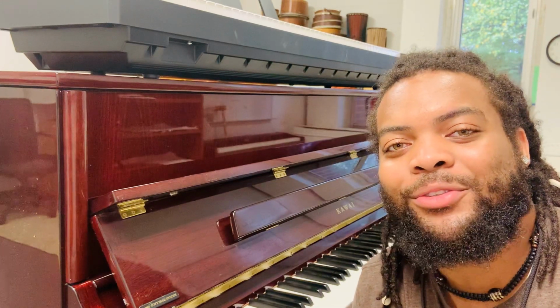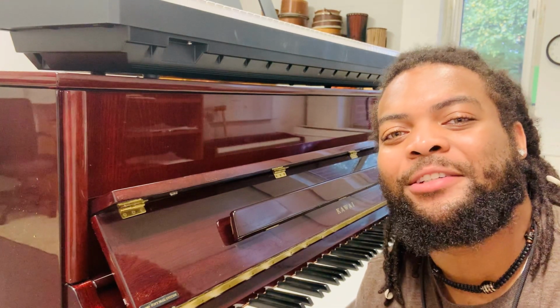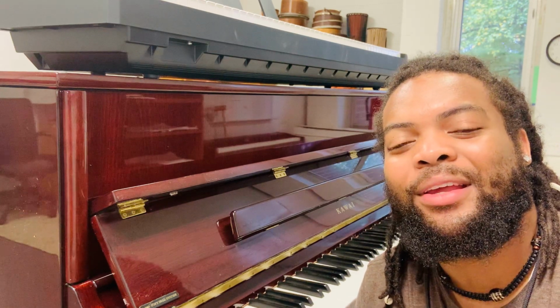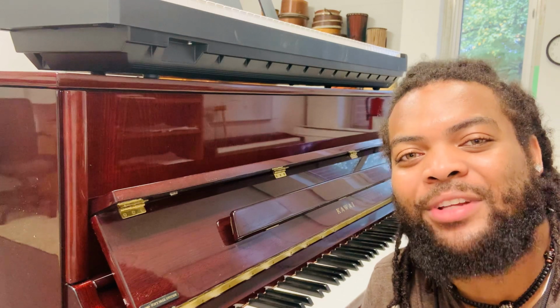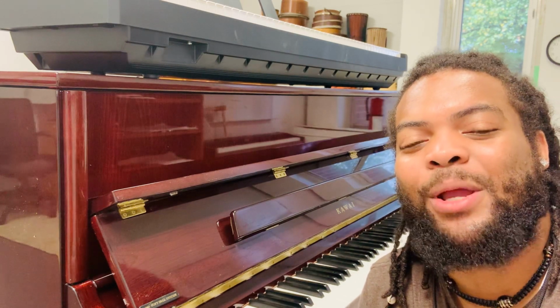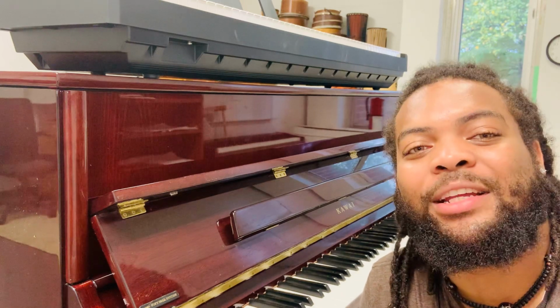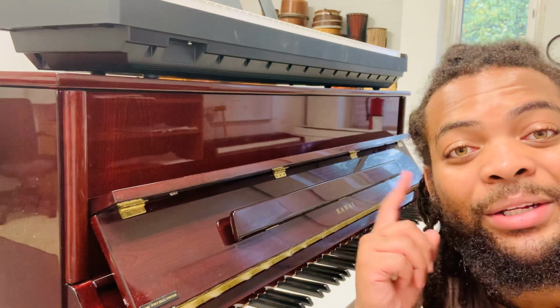Hey, my young scholars. So today we're going to do a little notation. Go ahead and get some pencils and some paper, and we're going to work out our ears today, okay? These are steps to help us toward playing and knowing and listening to music by ear.